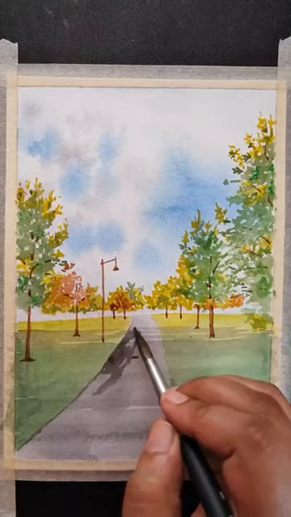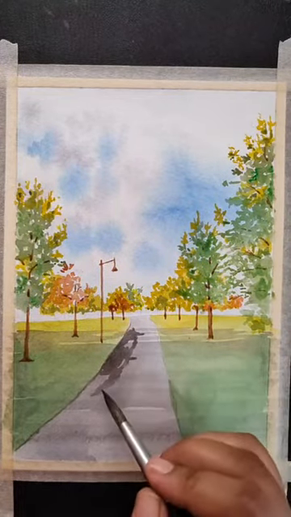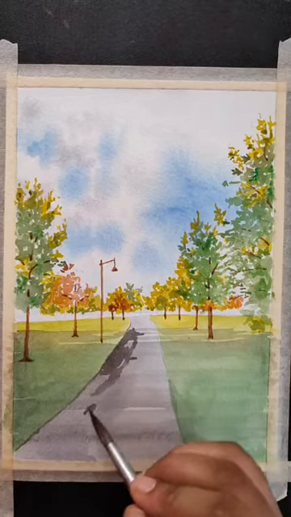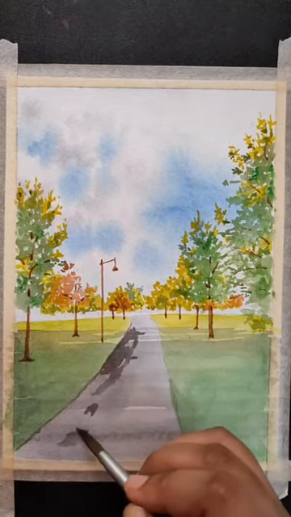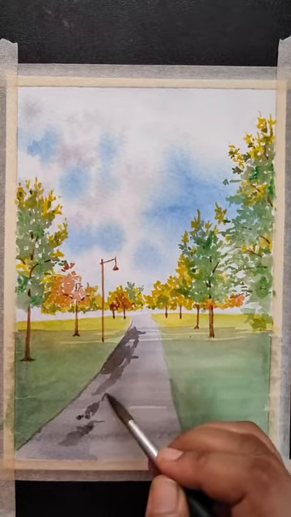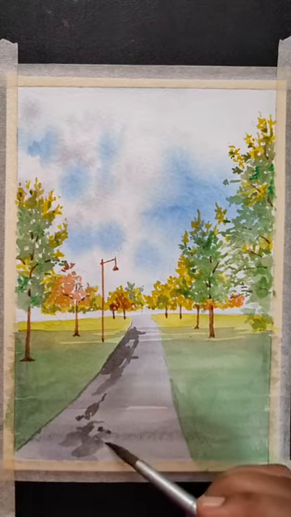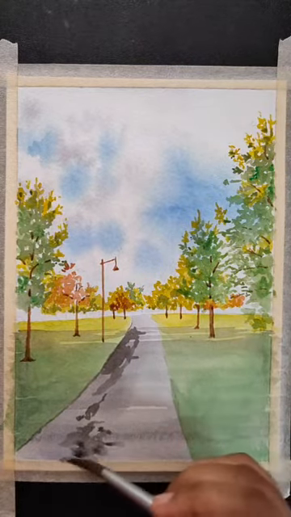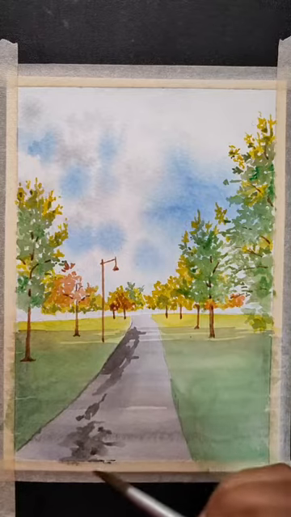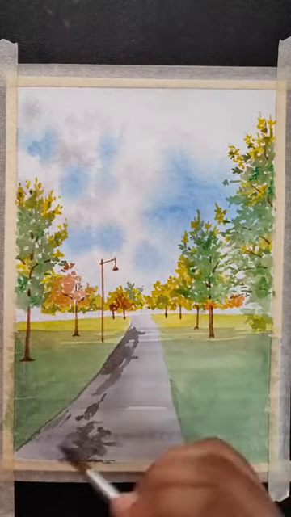So that's what I'm doing. Press down your brush, give it a very random looking mark. This is not even a brush stroke, it's just a mark of something that has wet the ground.